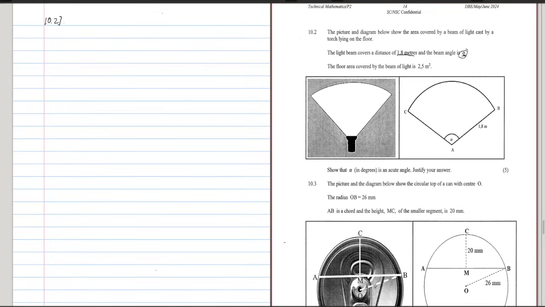So the area that is covered by that light beam, it's this shaded area, this part, it's the area the question is referring to. It's this area right here. So the size of that area, it's what? It's 2.5 meters squared. Right?